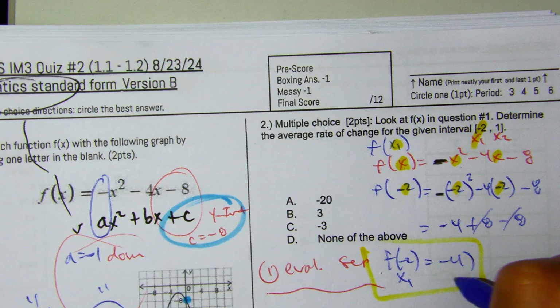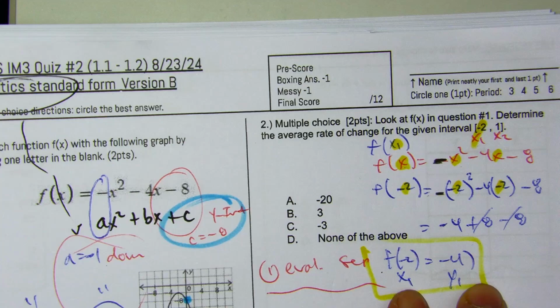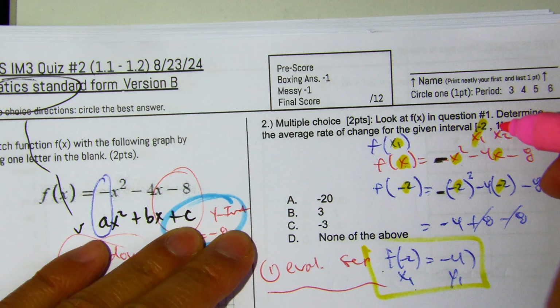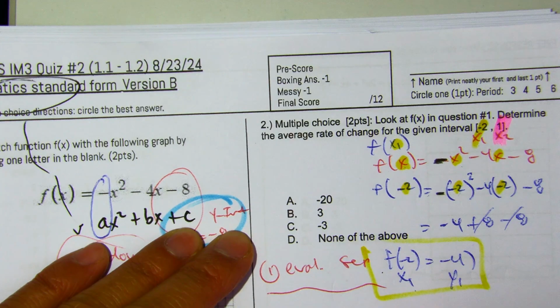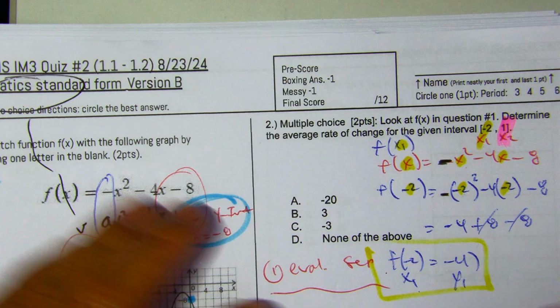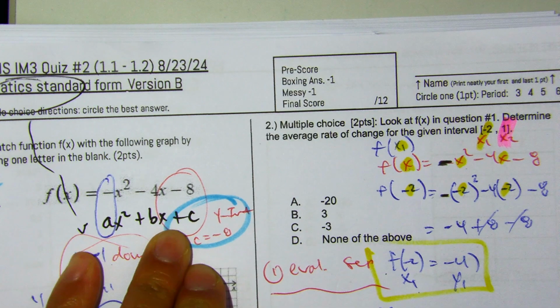Let's do it in pink. So now f of x2. So f of 1 equals -1 squared minus 4 times 1 minus 8.